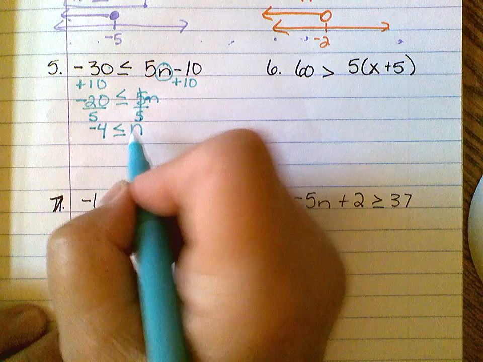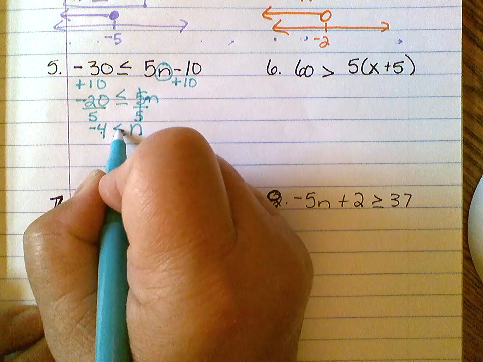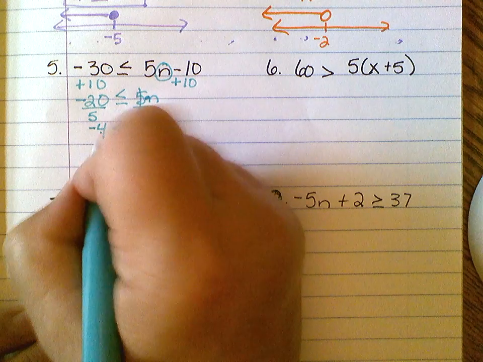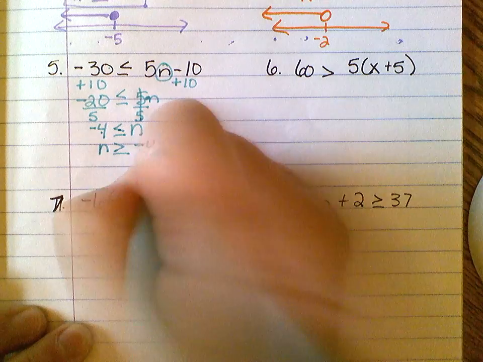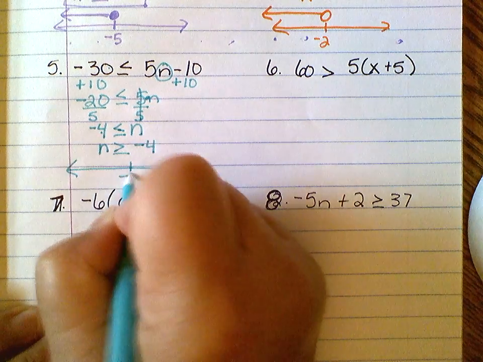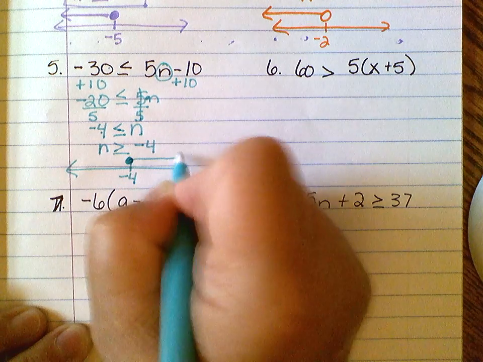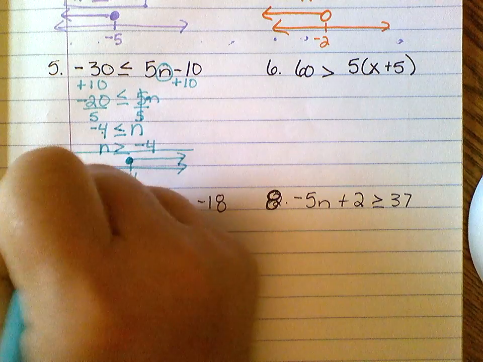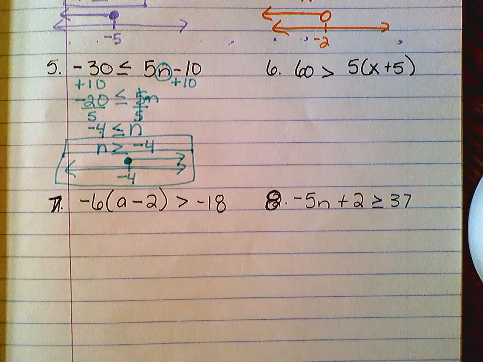Now what I notice is that I do have my variable on the wrong side. So if negative 4 is less than my solutions, they have to be greater than negative 4. And to graph this, I'm going to use the closed circle this way. Whoops, I forgot to include my.